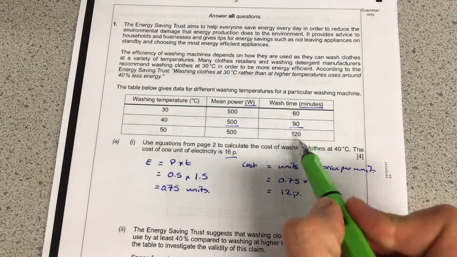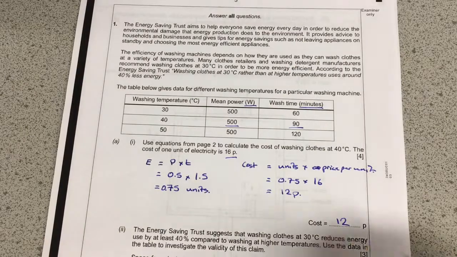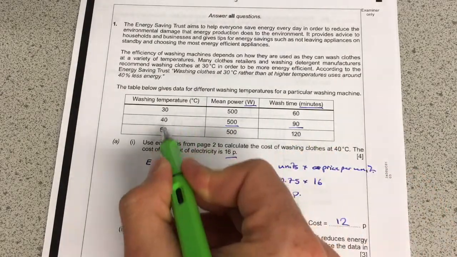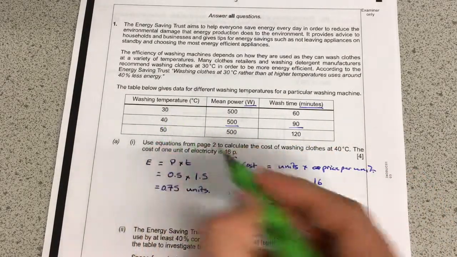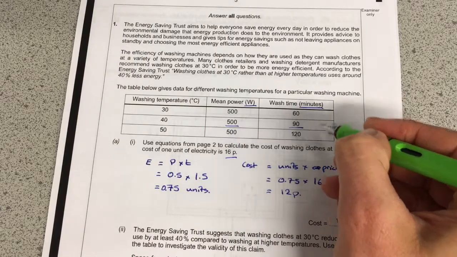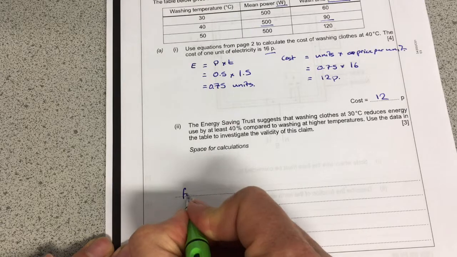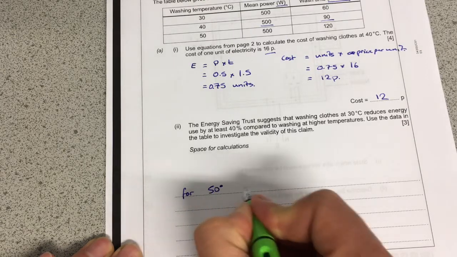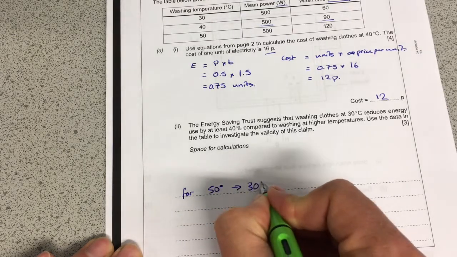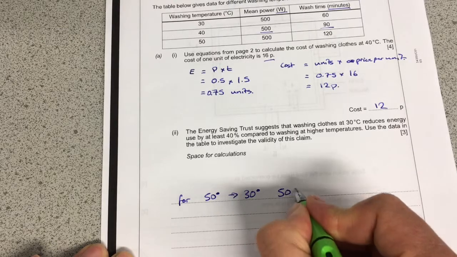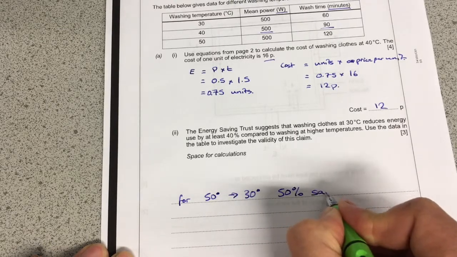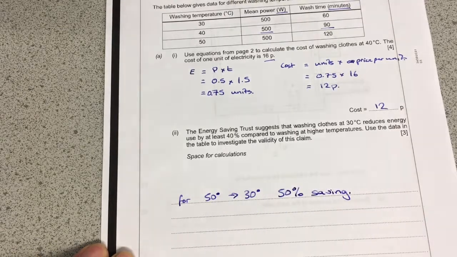So the important thing is, how do the times compare to each other? So if we start with a nice easy one, if I switch from 50 to 30, I go from 120 minutes to 60 minutes. Now that's half. So I'm going to say for 50 degrees to 30 degrees, 50% saving. Okay, lovely. So far so good.